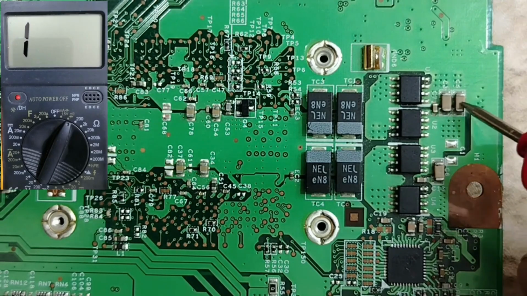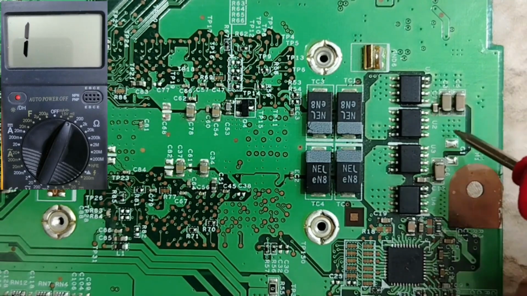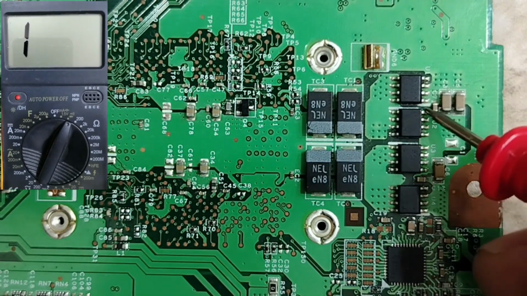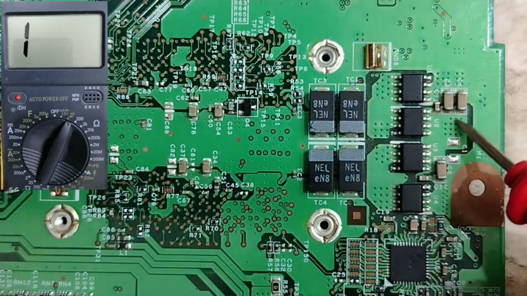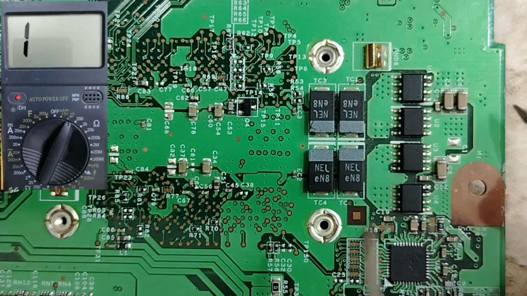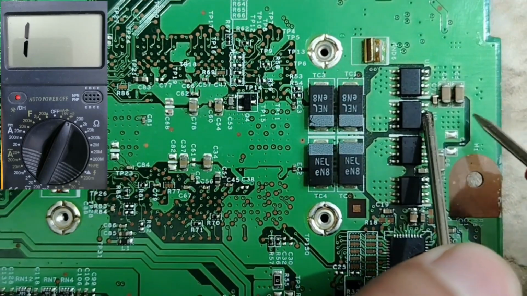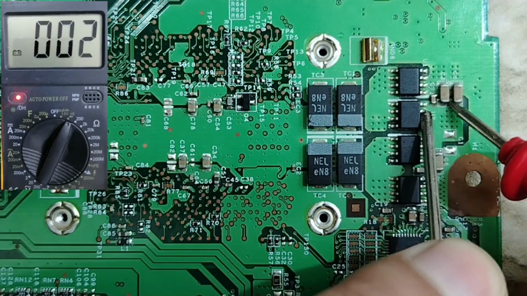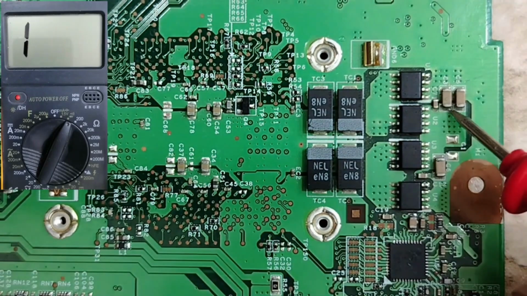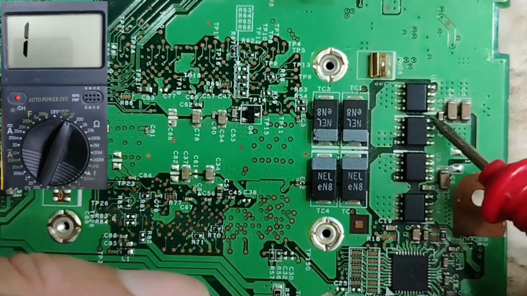So the 19 volt will pass through the ceramic capacitors and then go to the drain. Here we have the drain. Do you see here? So we have the same path here. If we check between this MOSFET and those capacitors, as you can see, we have a low resistance. Do you see? Means we have connection. So this is the drain.